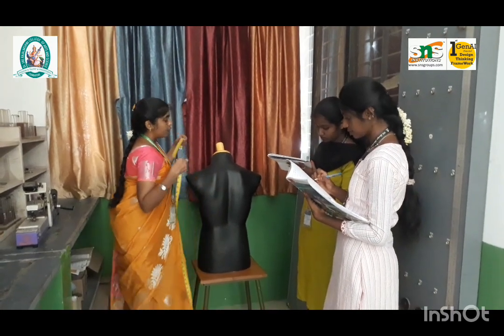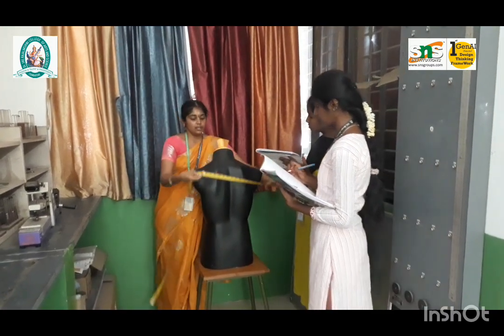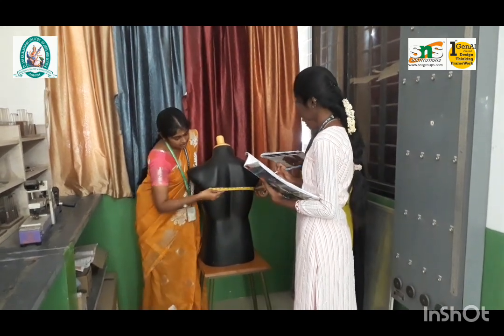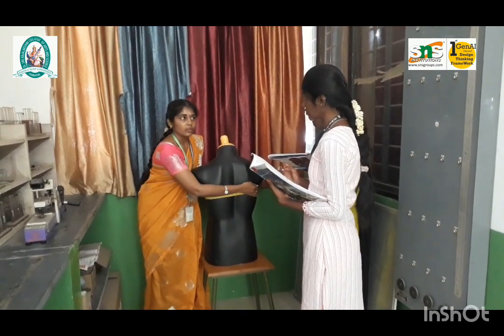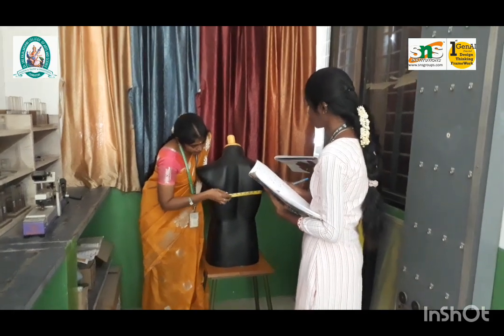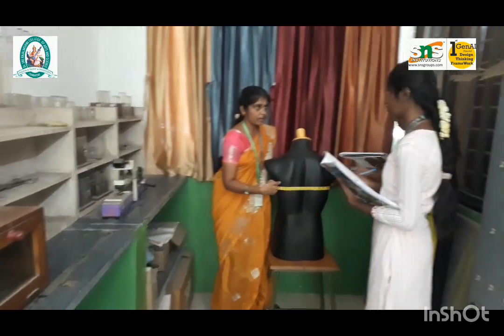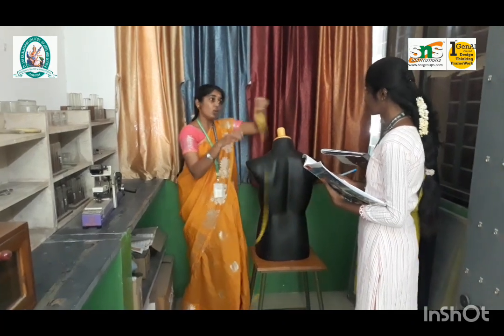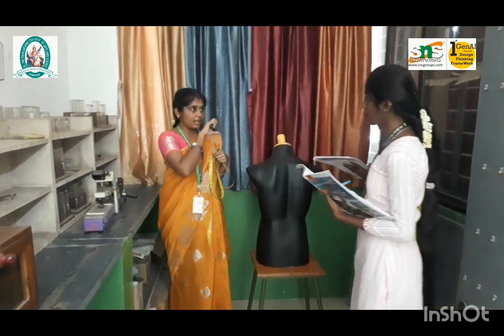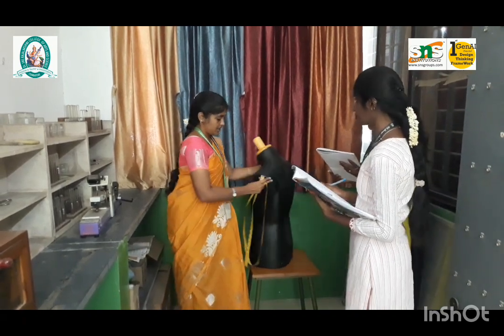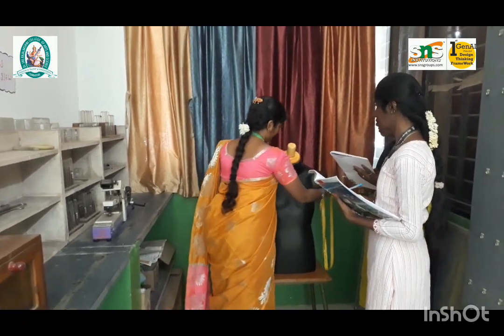And again, if you are taking the chest measurement, the shoulder blades have to be correctly placed at the top. So this is the shoulder blade. We have to take the measurement over this one so that it will be proper. So these are the main measurements of a men's garment in the top portion.